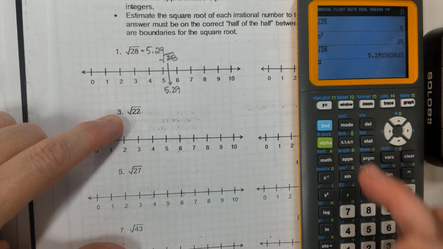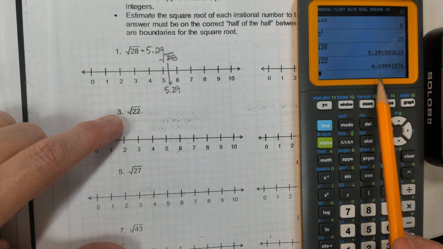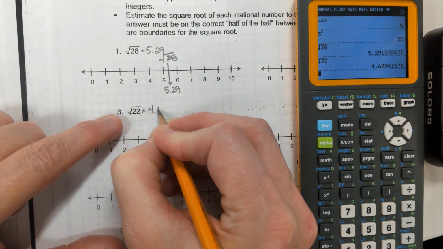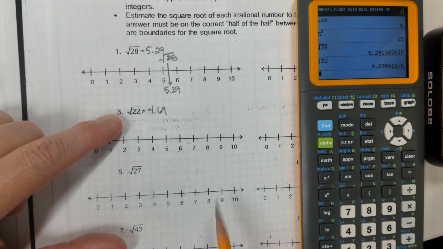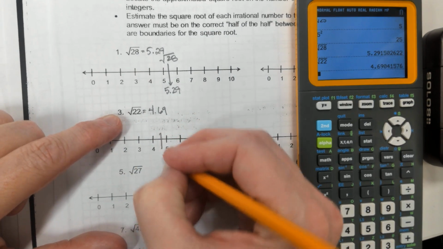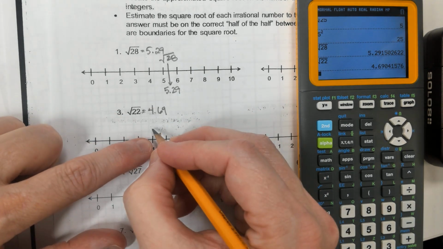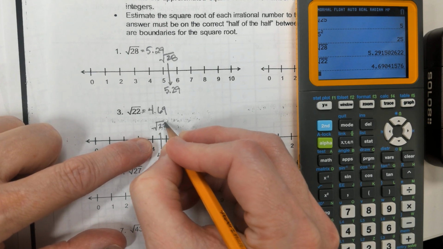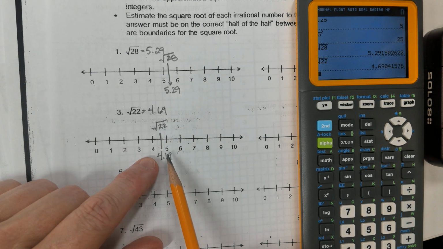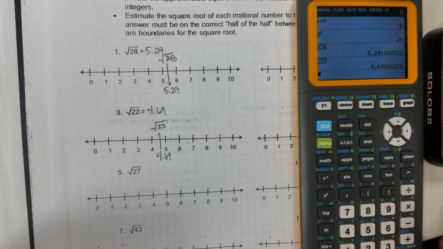I'll look down at number 3. We'll take the square root of 22. Simple as that. 4.69. Stop at the second number after the decimal. 4.69. Figure out where that lands on the number line. Below the line goes the standard form, and above the line goes the non-standard form. Square root of 22 is the same number as 4.69. It lands right between the counting numbers 4 and 5.